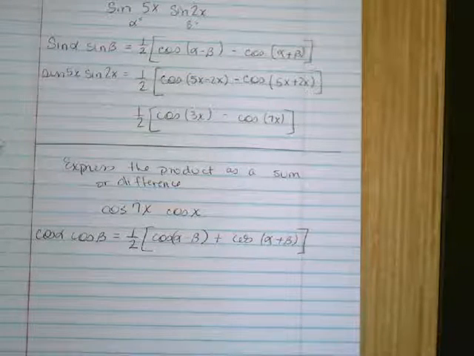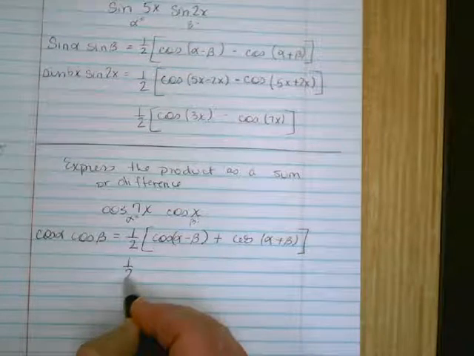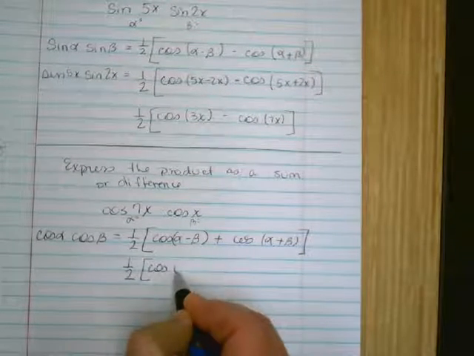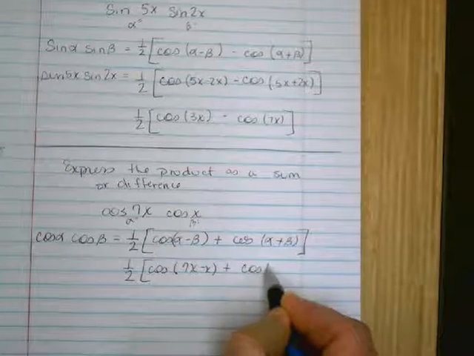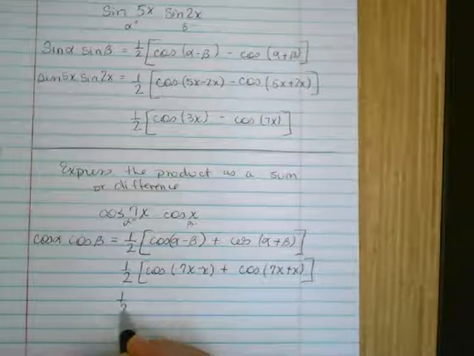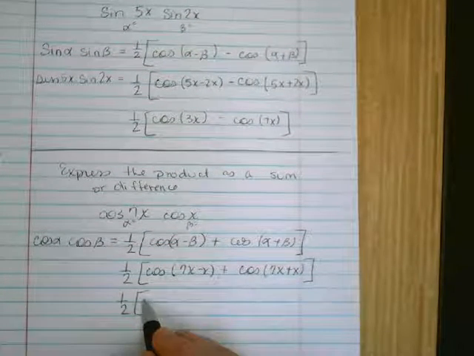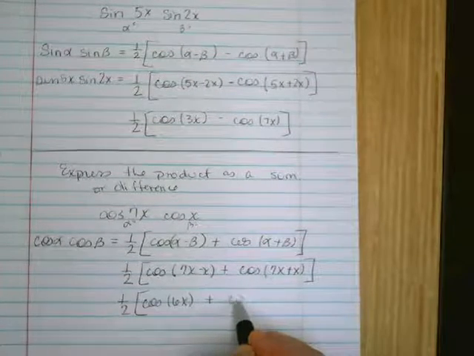Well, we're going to let alpha be 7x and beta be x, so this is 1/2 times the cosine of 7x minus x plus the cosine of 7x plus x, which is 1/2 the cosine of 6x plus the cosine of 8x.